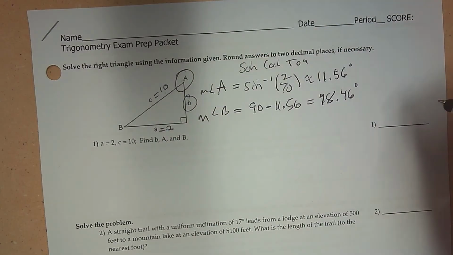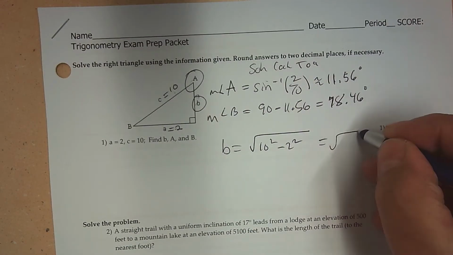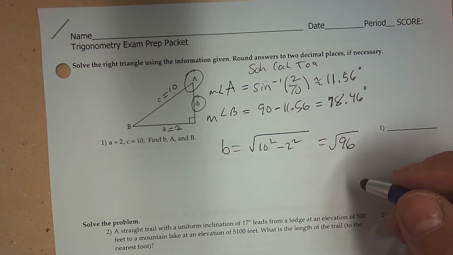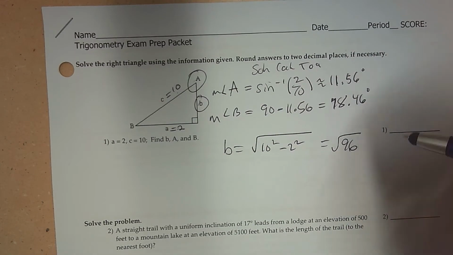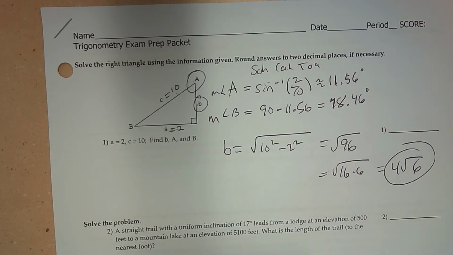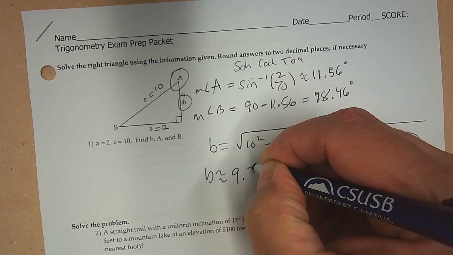And I can just use the Pythagorean Theorem. So b is equal to the square root of 10 squared minus 2 squared. That's 100, take away 4. That's the square root of 96. And that's the same as the square root of 16 times 6, so that's 4 root 6. And if I round the square root of 96 to 2 decimal places, like it asked me to, b is really 9.79, which rounds up, so 9.80.